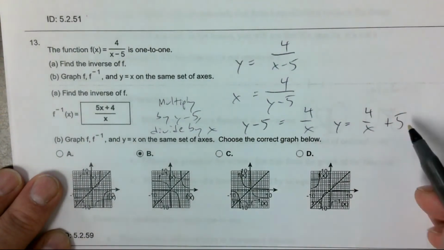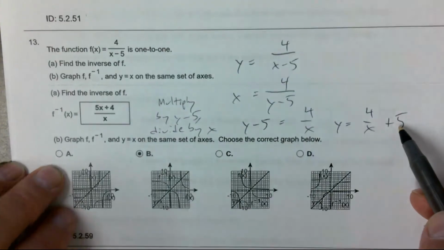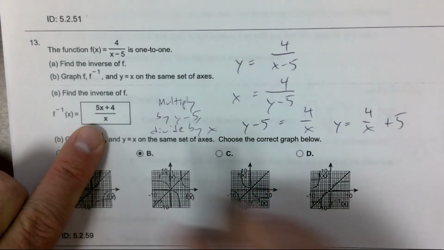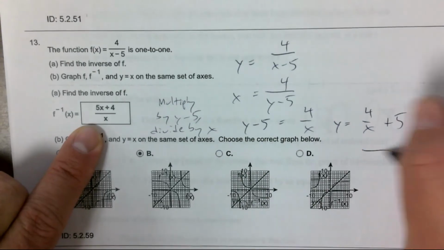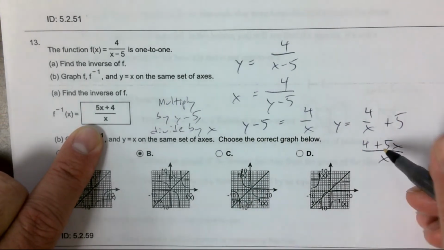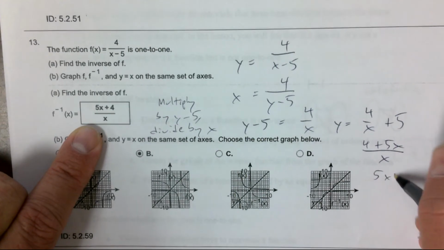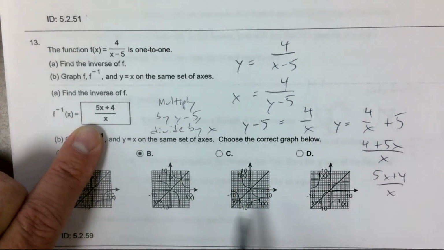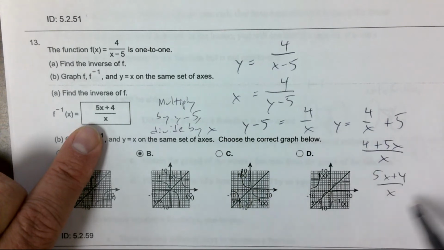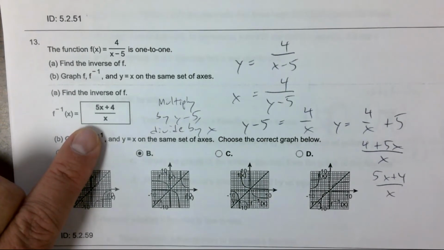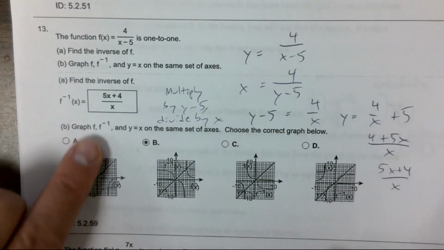Now that's how I do it, but what they did is after this step they got a common denominator and then said 4 plus 5x, and then they reverse these, so it's 5x plus 4. I bet it would take any of those three, and then you just gotta graph it and see which one matches.